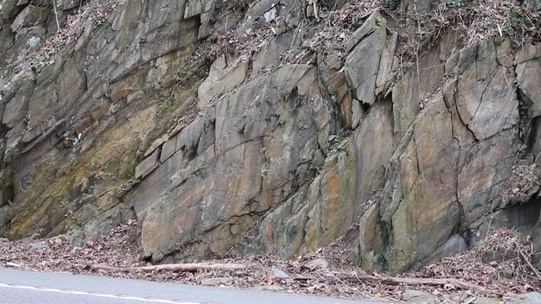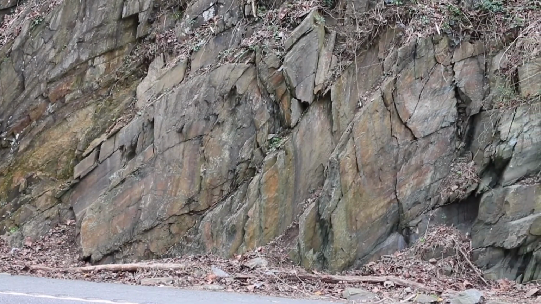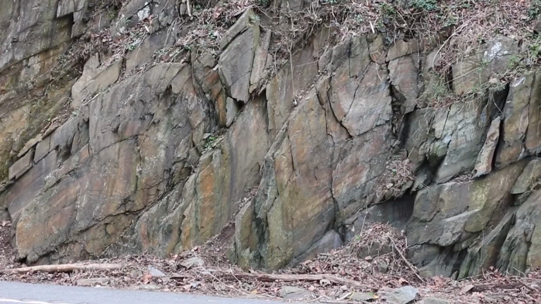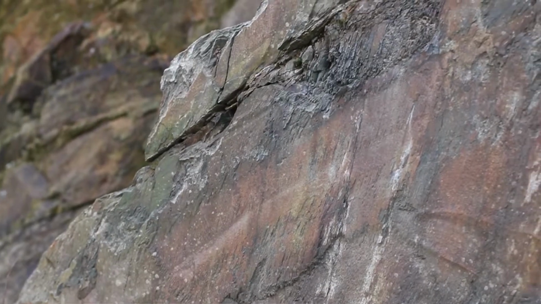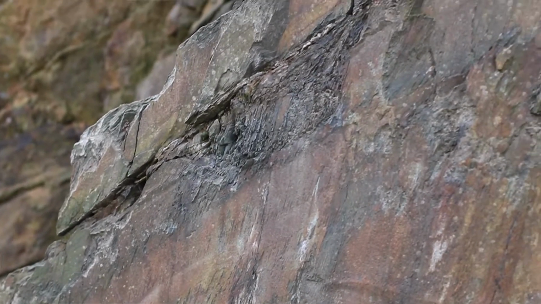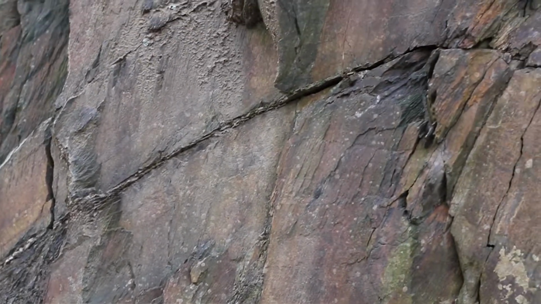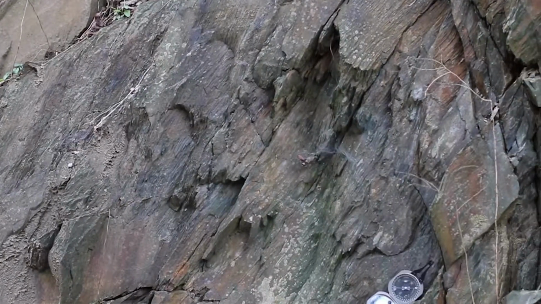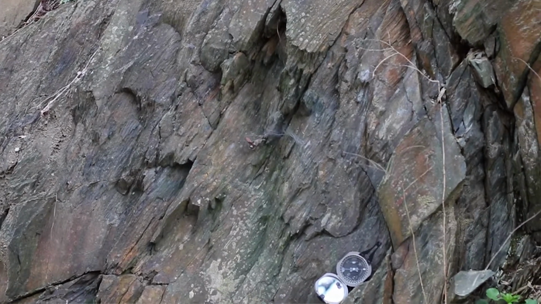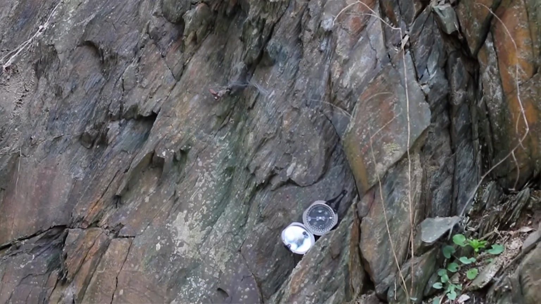These rocks are folded into a number of anticlines and synclines, and they are pervasively deformed with an axial planar cleavage that goes through the entire sequence. My students here are learning how to take strike and dip values using a Brunton compass. They're also learning how to identify the difference between the bedding planes and the cleavage planes, and it can be a little tricky in this fine-grained phyllite that's here at this road cut.